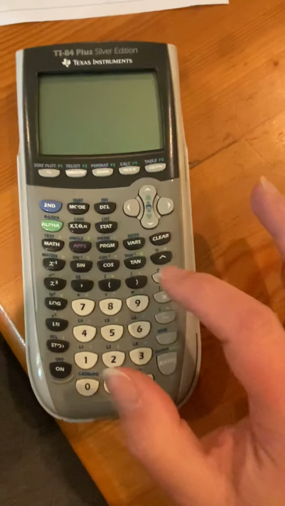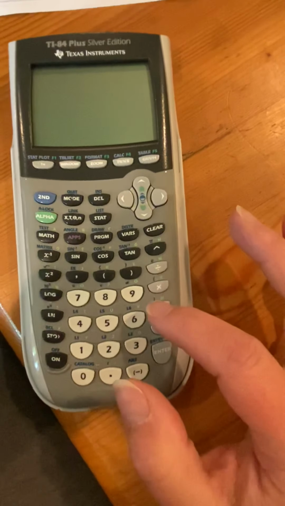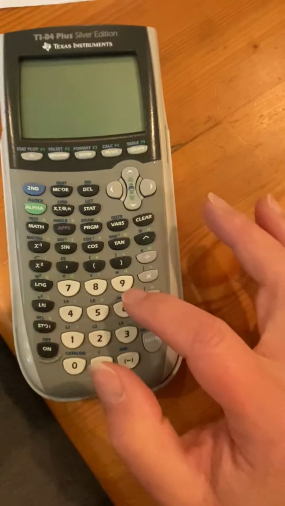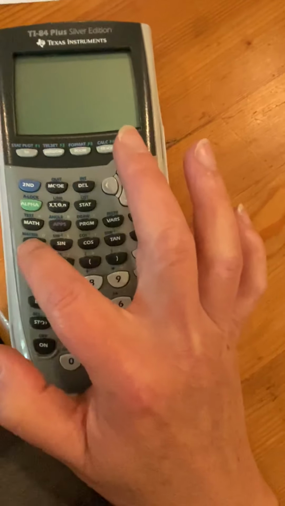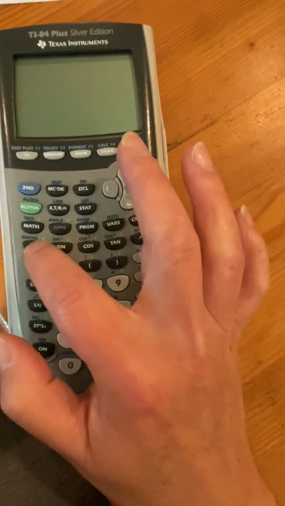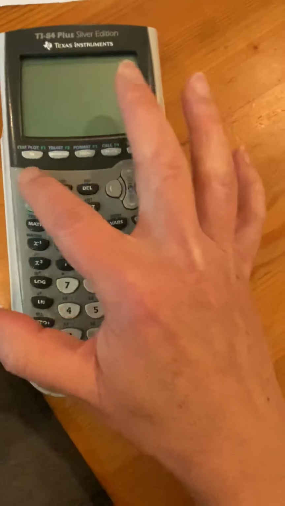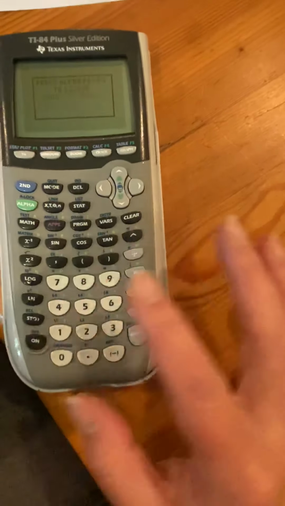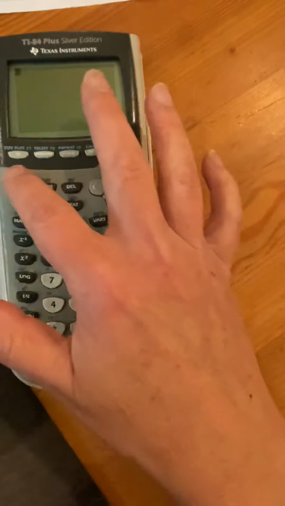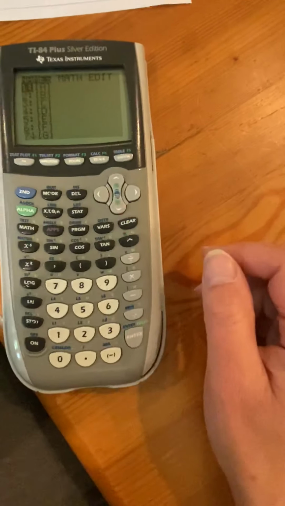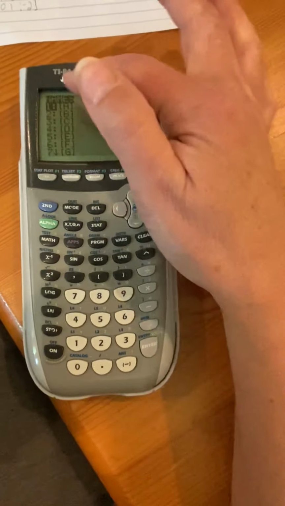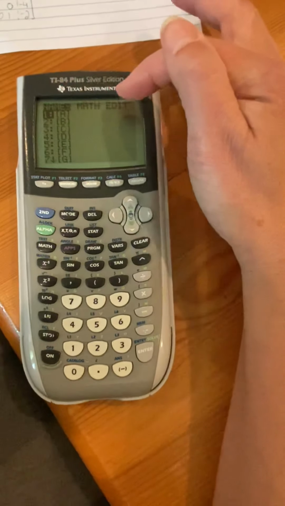First thing I want you to find is the word matrix on your graphing calculator. If you look carefully, you can see it right there above the -1 exponent key. So we're going to enter into the matrix. Well, first I have to actually turn my calculator on. Okay, so we're going to enter into matrix, and there are 3 different headings. There's names, math, and edit.